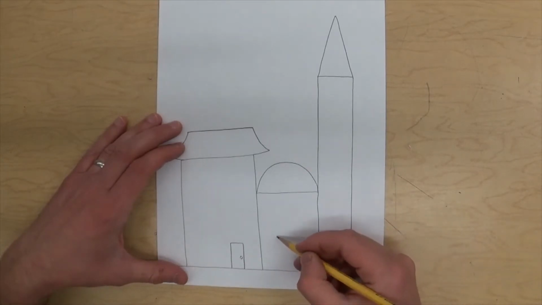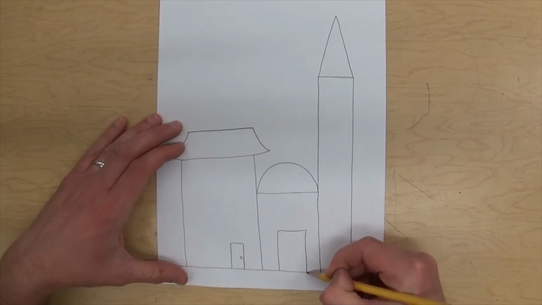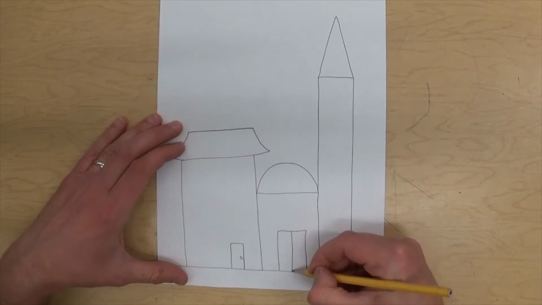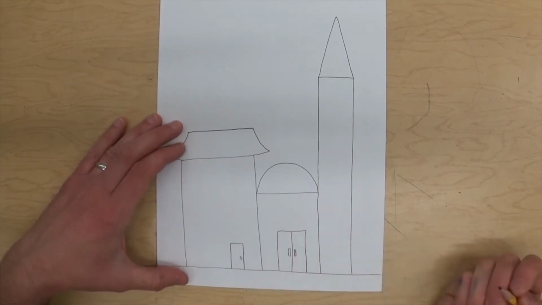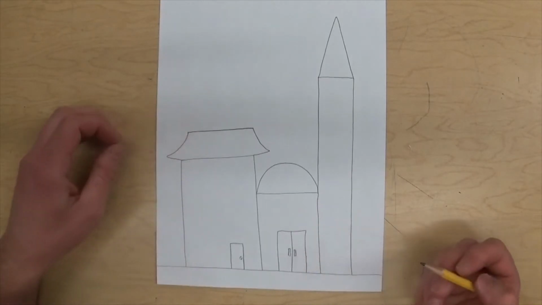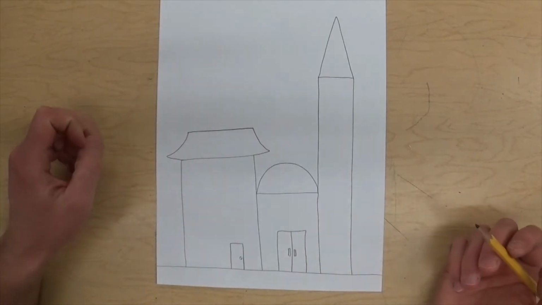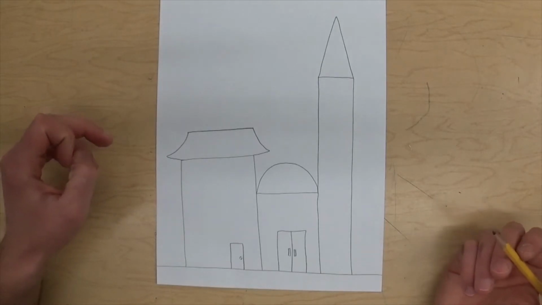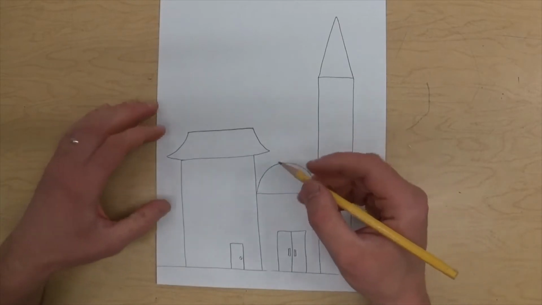Or we could make a really big, fancy door that splits in two, so we have two doors we could open, and maybe we do little rectangles for handles. Maybe you've seen that on a store or something. What else do we need on this building? If we were inside it, how could we see out of it? Windows. We need some windows.